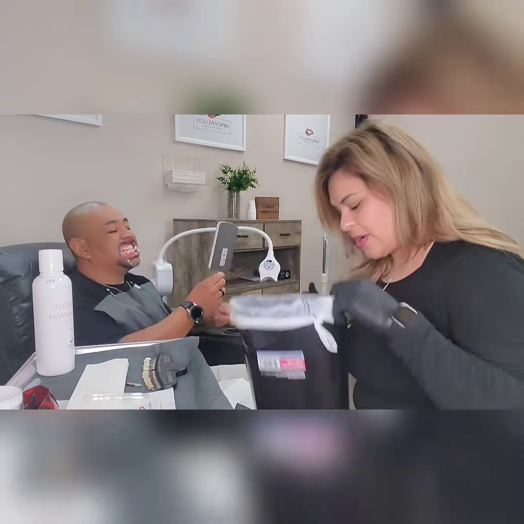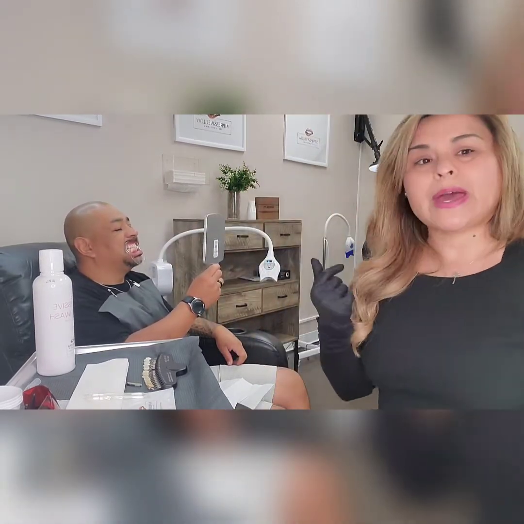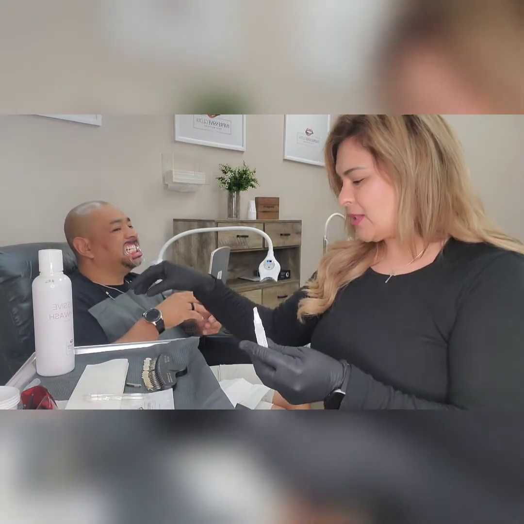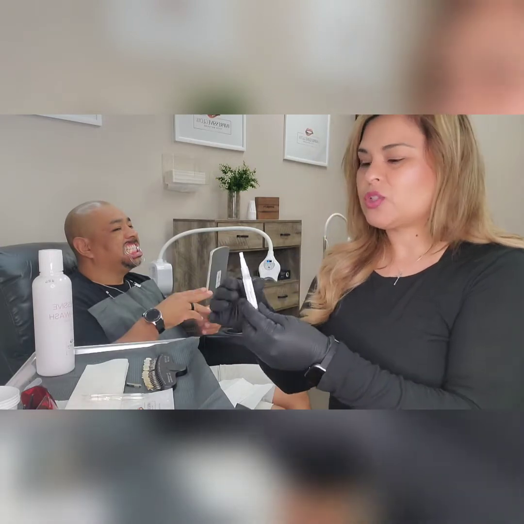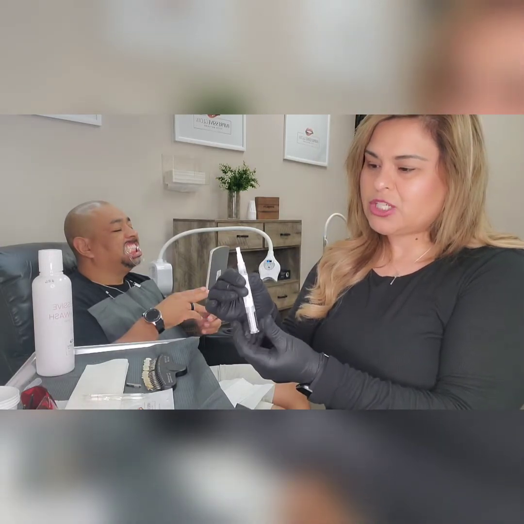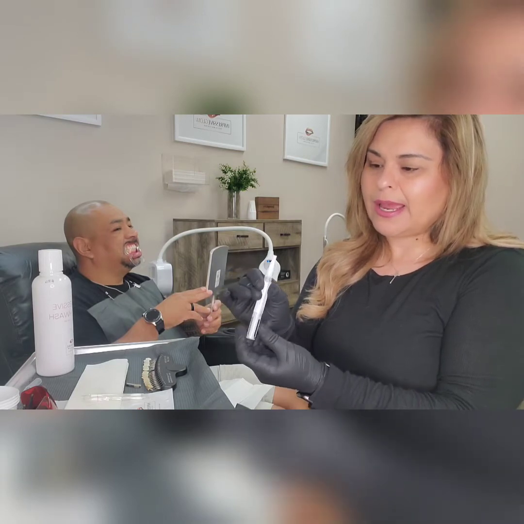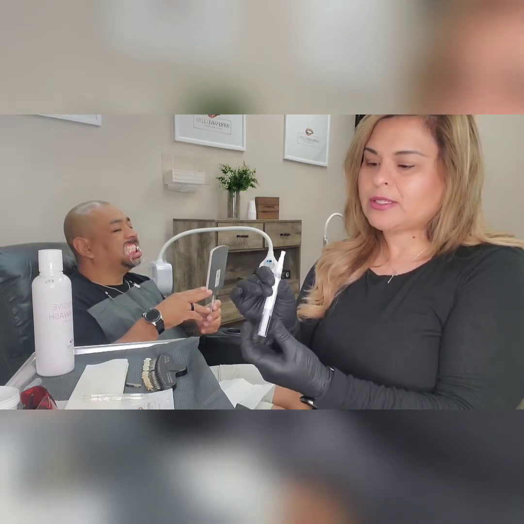All right, have your trash can ready. Now keep that mirror there for your client, because now we're going to hand him his teeth whitening gel pen. What I like to do is have this ready. While he's doing that, I like to turn this gel pen just a little bit to help him get ready for it, because sometimes there's a lot of air in this gel pen, so have it ready for him.